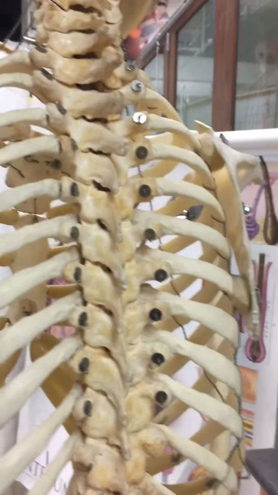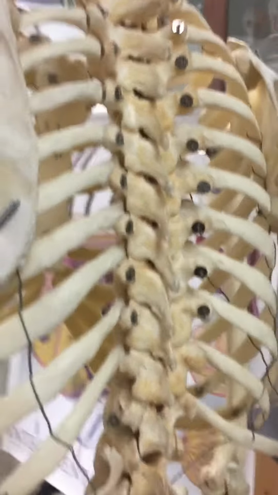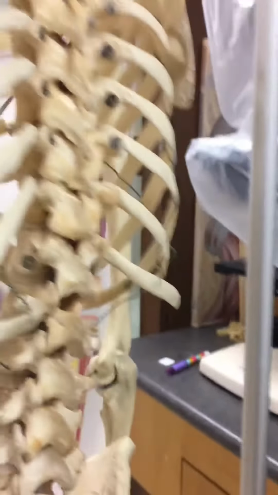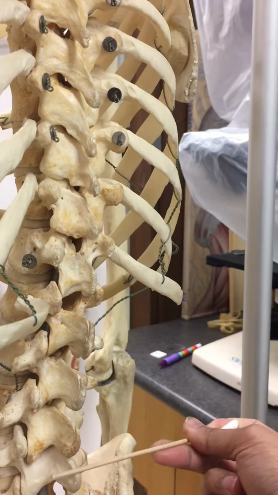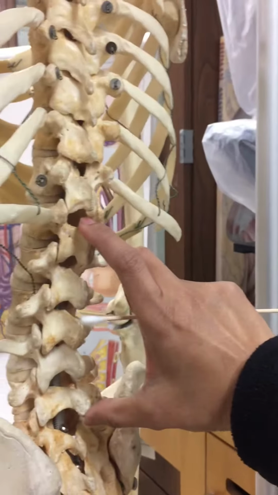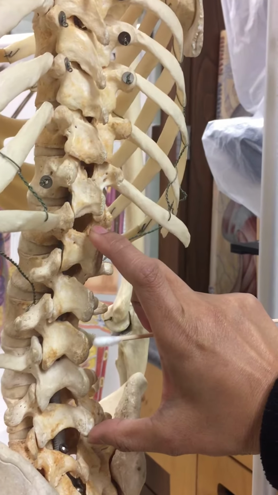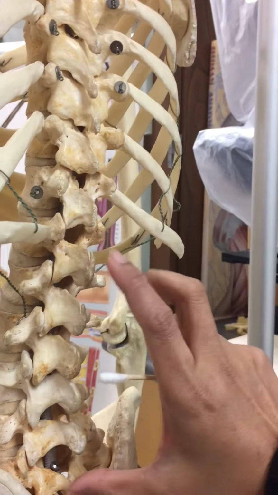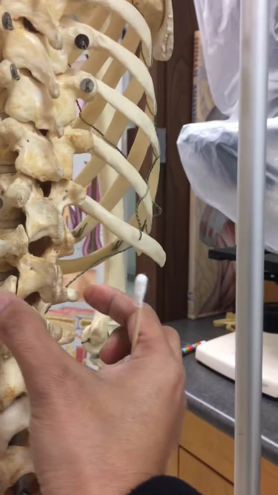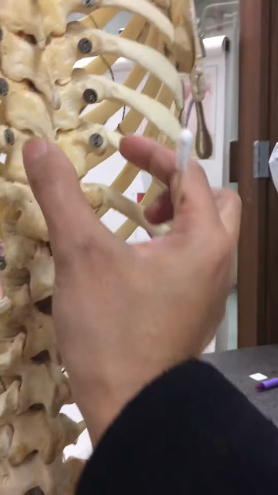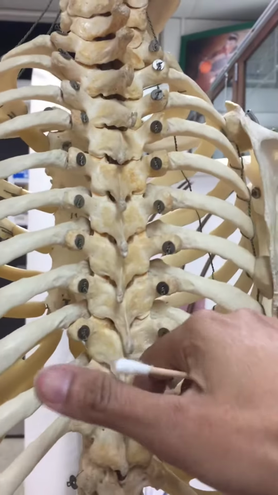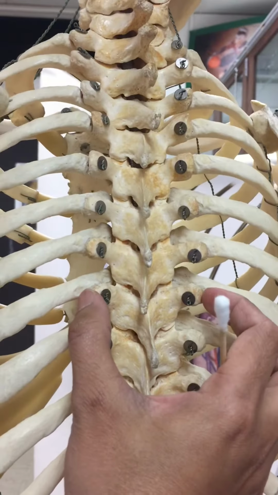Then we also have 5 lumbar. So we're going to count lumbar. It starts from L1 to L5. So you can count 1, 2, 3, 4, 5. All this thick part in here, that's your lumbar vertebrae. One way to identify a lumbar vertebra is that it has a really thick spinous process, and the transverse process is short compared to thoracic, which has a long spinous process pointing downwards, and a really long transverse process.